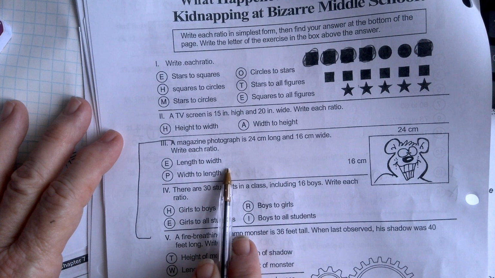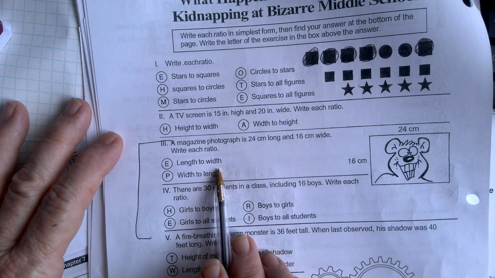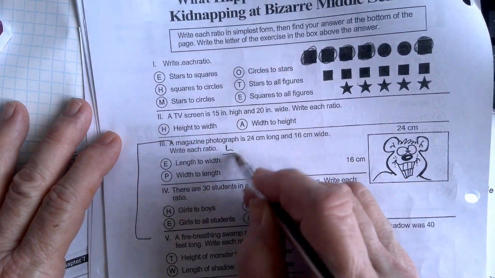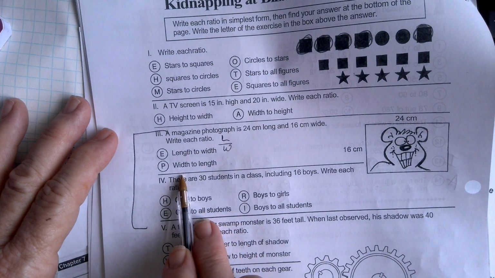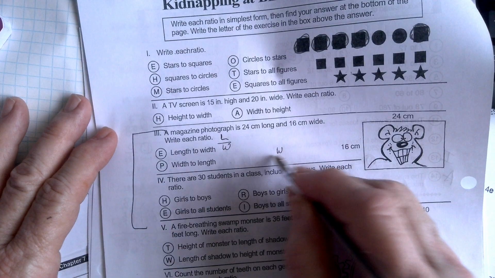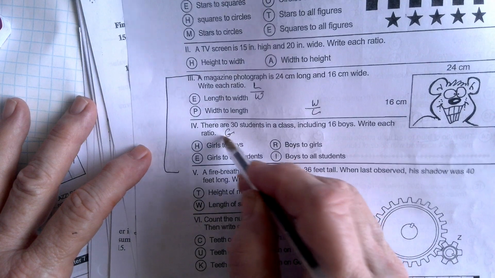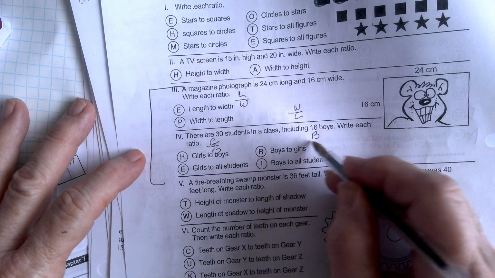Hold on. Yes, ma'am. No, just one moment. The length to the width. What do I have to put first? Length. Which is length to width. On this one, width to length. What do I have to put first? This one's, and I'm going to scoot it over so I have room. The width to length. Girls to boys is girls to boys. That's clear enough. Boys to girls is boys to girls.